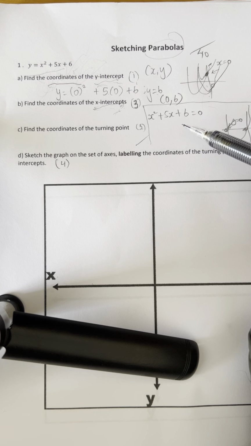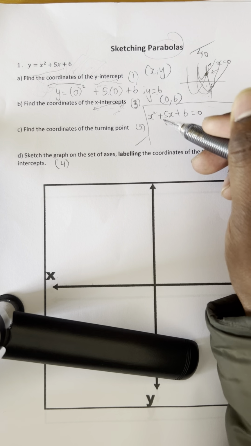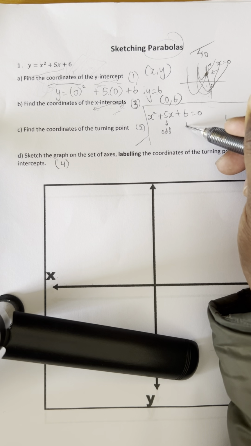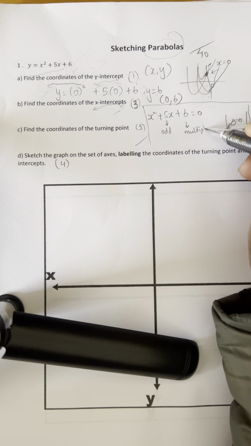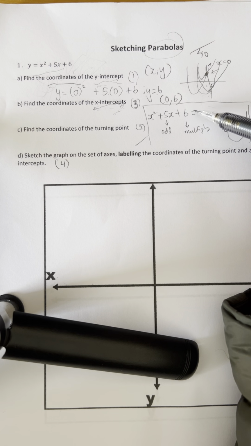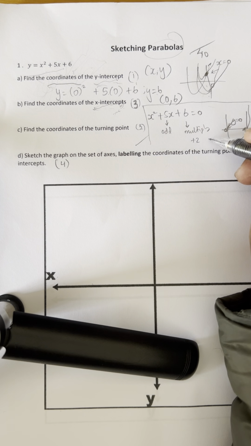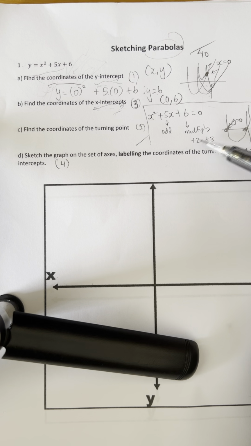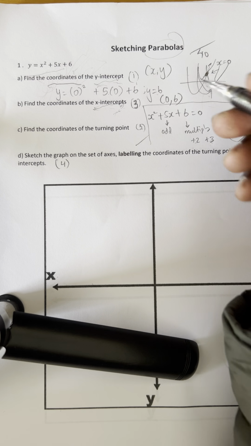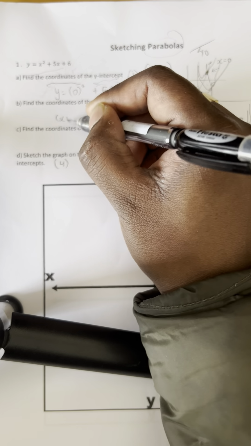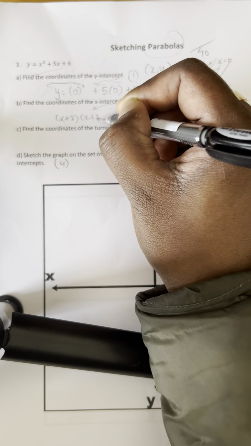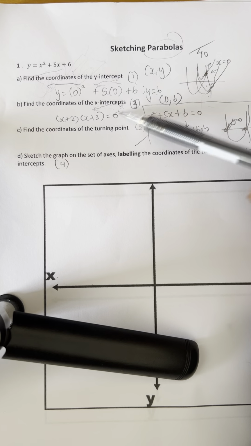Great. That's a great step. The next part is then you're going to factorize. So how do you factorize this? You're going to find two values that add to give you that, and two values that multiply to give you that. So what are two factors of 6 that multiply to give you that? It's going to be 2 and 3. So that's a positive 2 and a positive 3. Great. Let's check if when you add these two together, do they give you the middle value? Yeah, they do. So now you're left with (x plus 2)(x plus 3) is equal to 0.